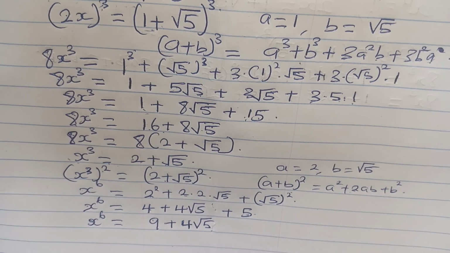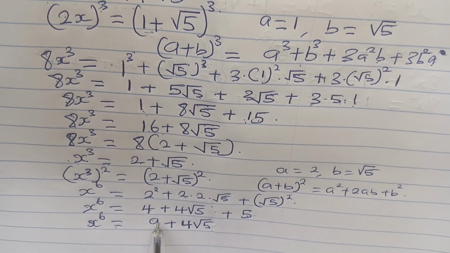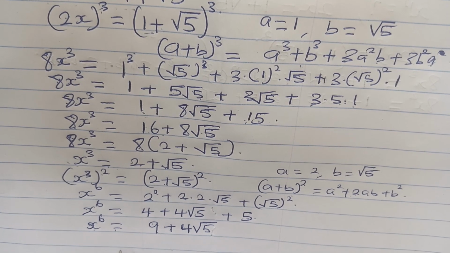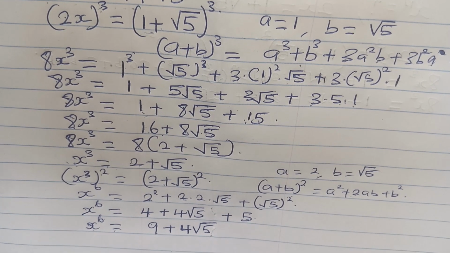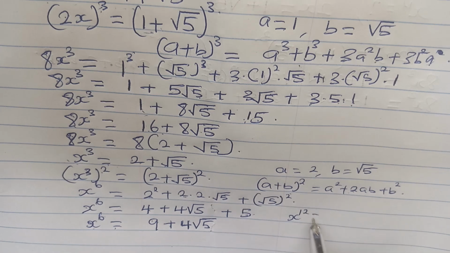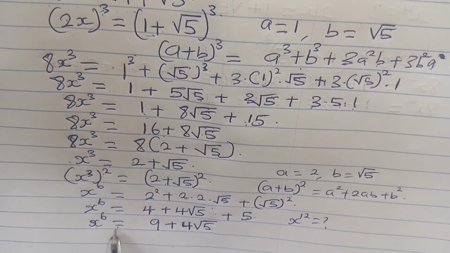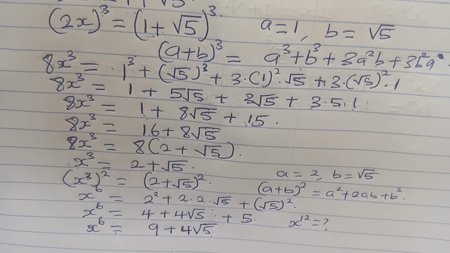So the next thing we are going to do, we now have x to the power of 6 is equal to 9 plus 4 root 5. Because we are interested in x to the power of 12, that's what we are interested in, we are going to square both sides again to get x to the power of 12.